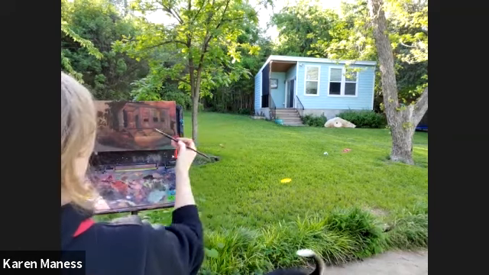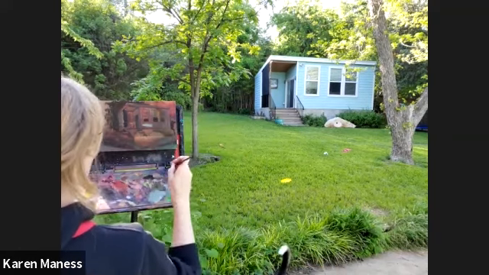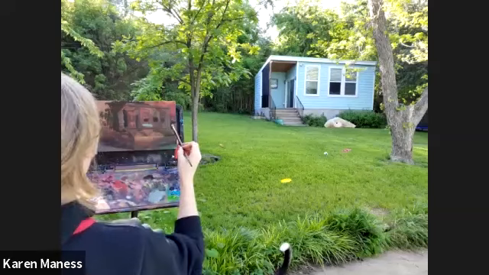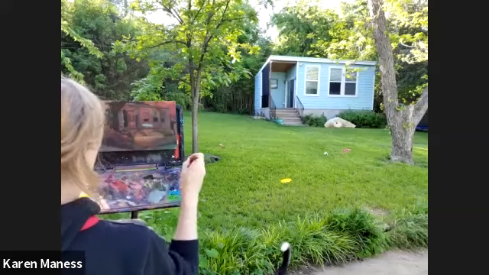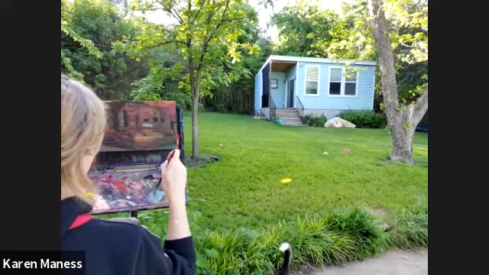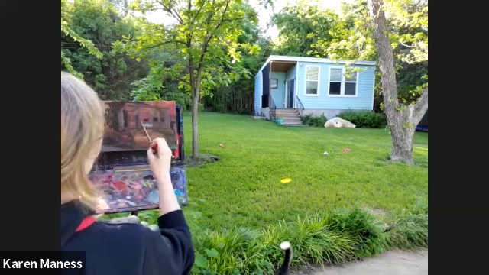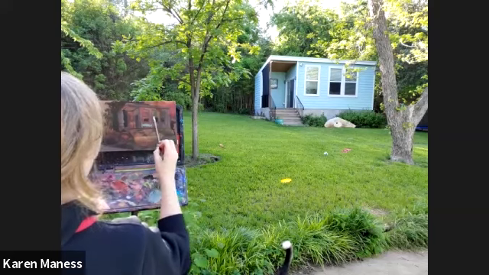Maybe. How's that looking? Oh, so bright. Not that bright anymore. And it's a little too green. Let's see. You know, I'd love it to be painted that color.